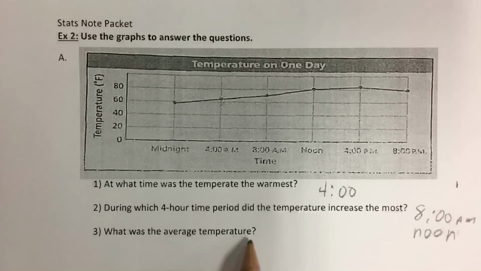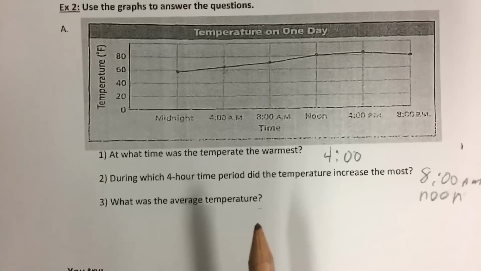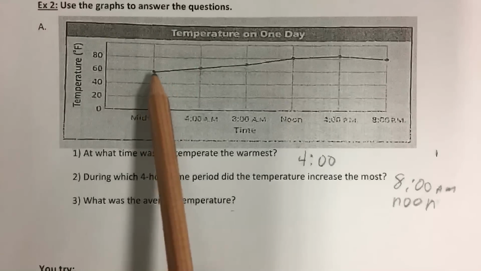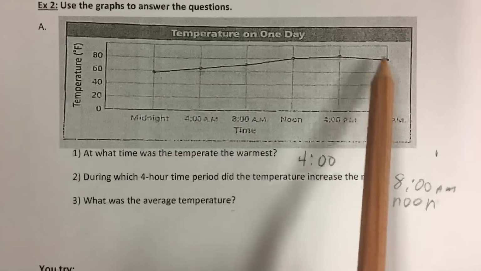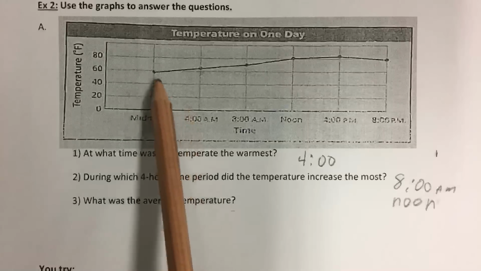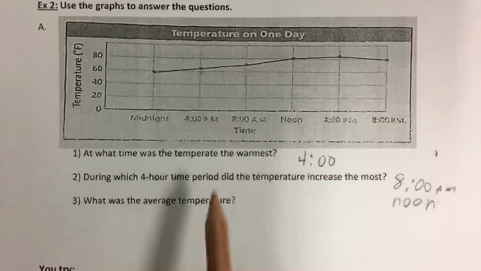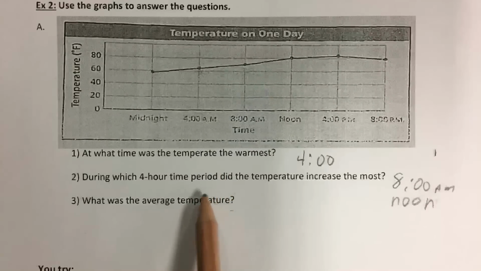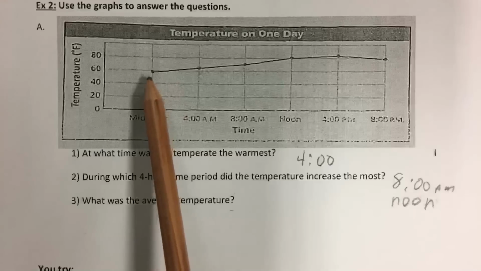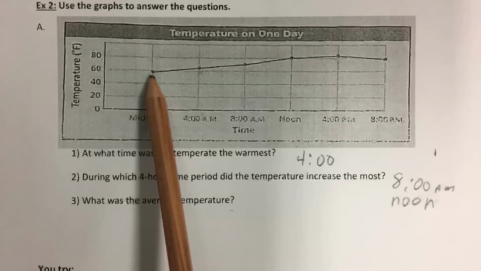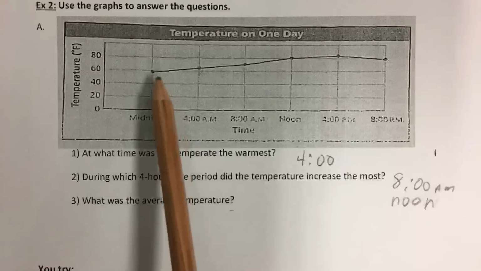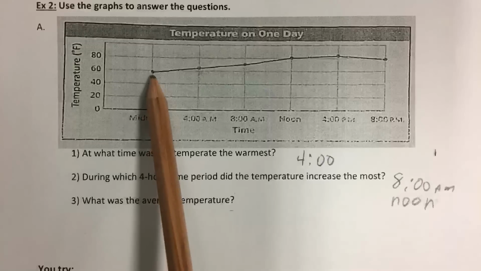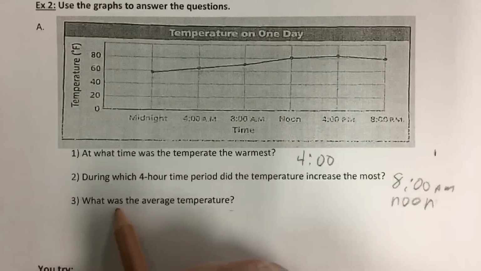What was the average temperature? To find an average, you learned earlier, we have to add up all the temperatures and divide by the number. So we have 1, 2, 3, 4, 5, 6. Let's add them up. Now, your number might not be exactly the same as somebody else's because we're eyeballing it a little bit, but we're going to take an educated guess here. The first temperature is not quite at 60, but pretty close. So maybe we'll say it's 59.